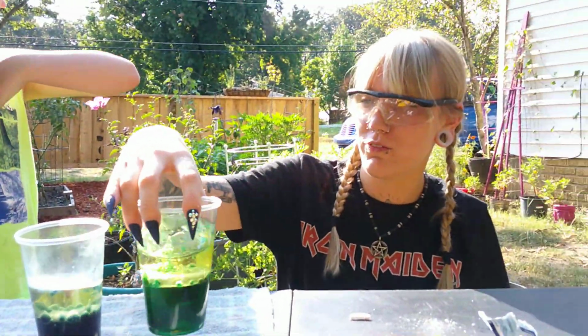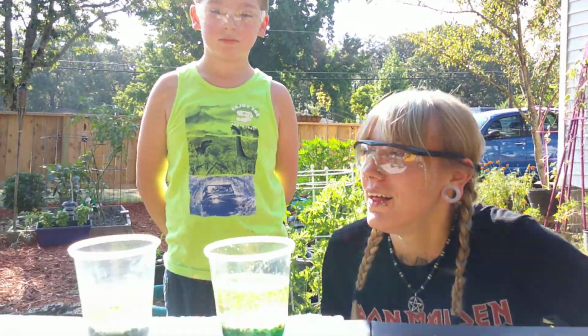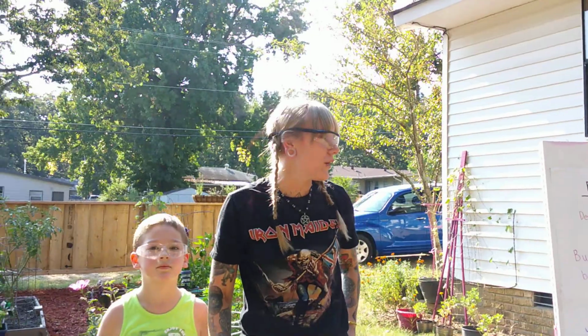So that's how you make your very own lava lamp. And if you wanted to, you could even make these in plastic bottles and then put a cap on it and then you can keep it. But we're just making them to show you guys, so we're just going to use plastic cups. But that was it. I mean, it's a very short, sweet experiment today.